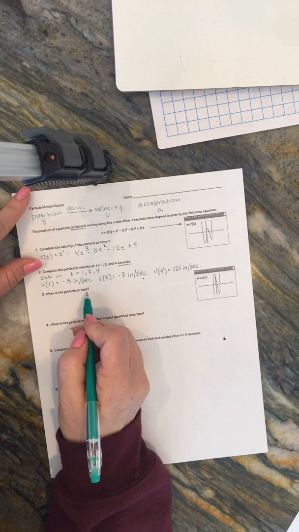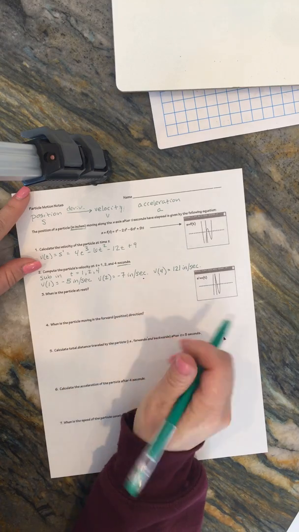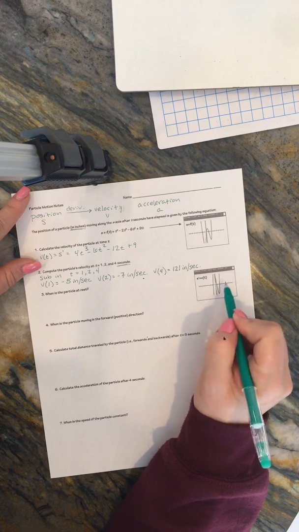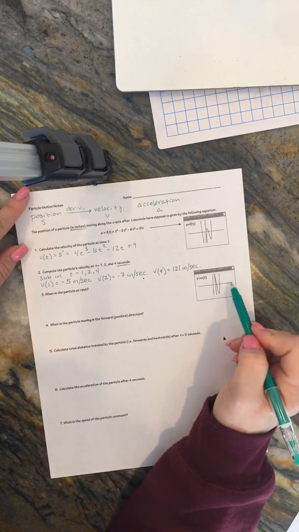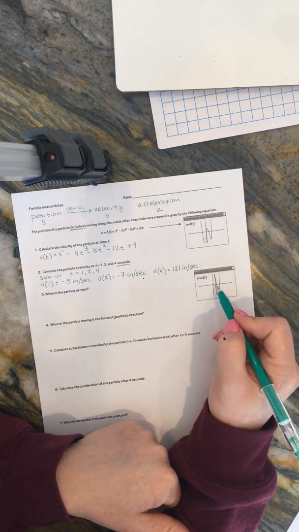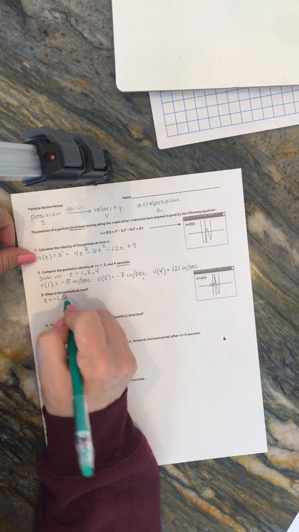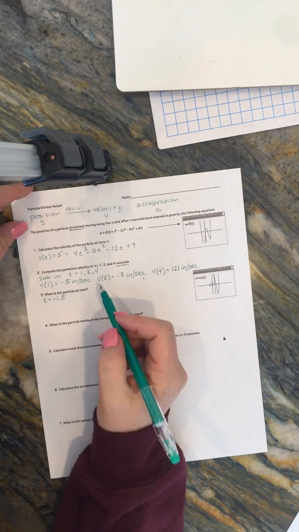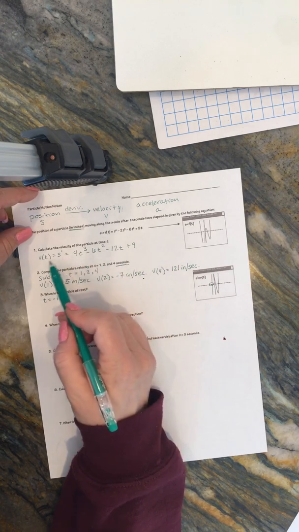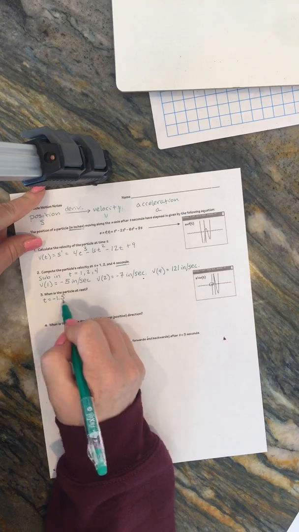Now number 3 is asking, when is the particle at rest? So that means that it has to stop and it's going to turn around. So this box over here is the graph of the equation of velocity. And so we've got resting points on the x-axis. So look at it carefully. It looks like right over here we have a resting point at t equals -1.5. To double check it, plug it in and see if it works. Do we get a 0 when you plug in -1.5 for t? And you do. So that tells us we've got a 0 at -1.5.